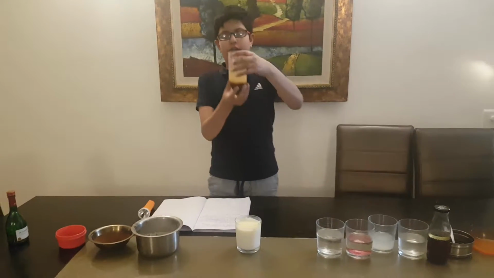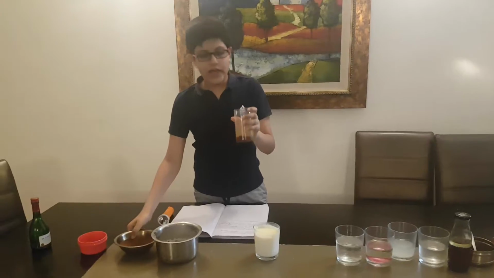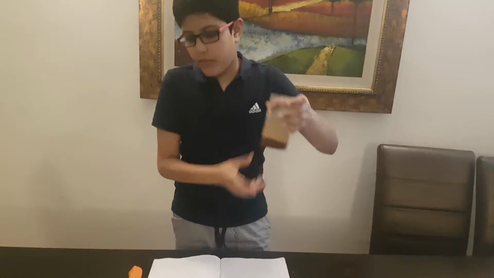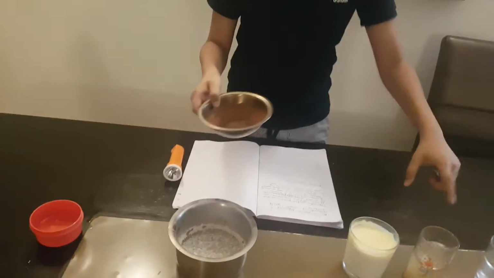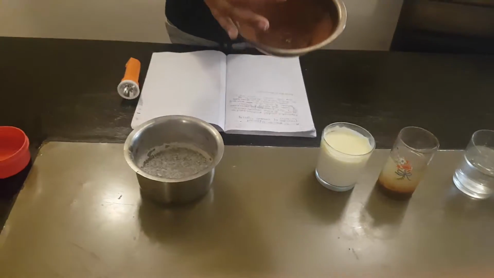Also, with this mixture of muddy water, I filtered it first. But since filtration couldn't take it very far, I boiled it, and I got this. When the water had evaporated, I got this. This is basically soil or mud.